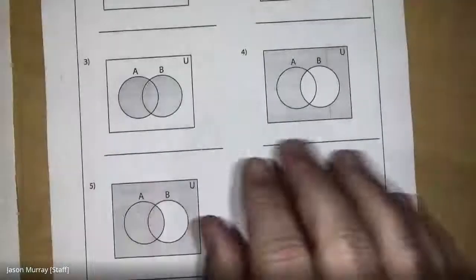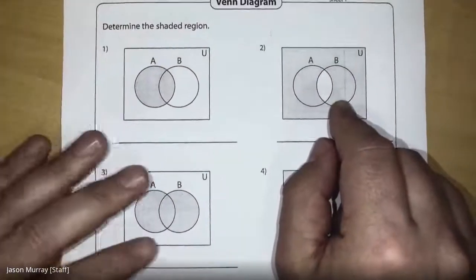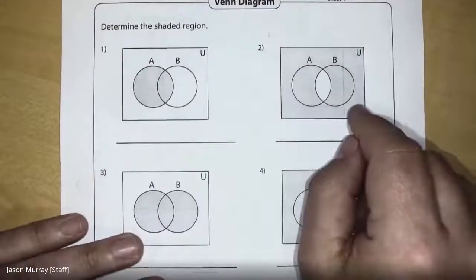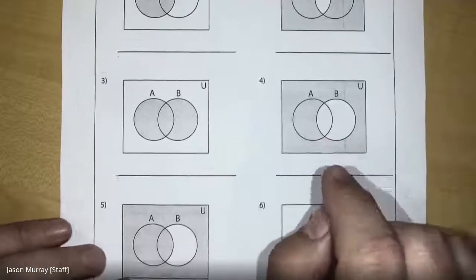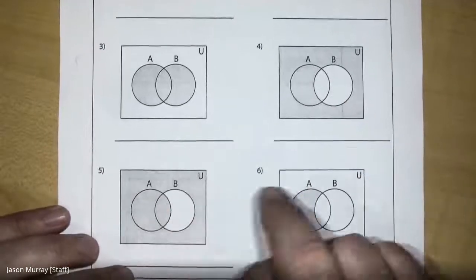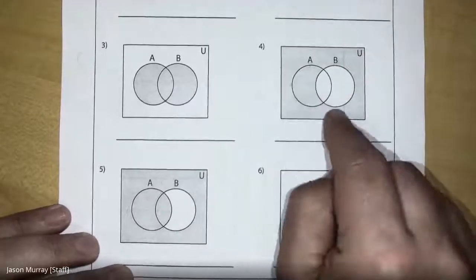Okay. I'm going to leave this for you to see if you can come up with the answers to these. The answers are given, so you can always go back and check the solutions to see if you're right. But I want you to see if you can figure out how to do some of these. What is actually shaded? What's represented by the shaded area here?